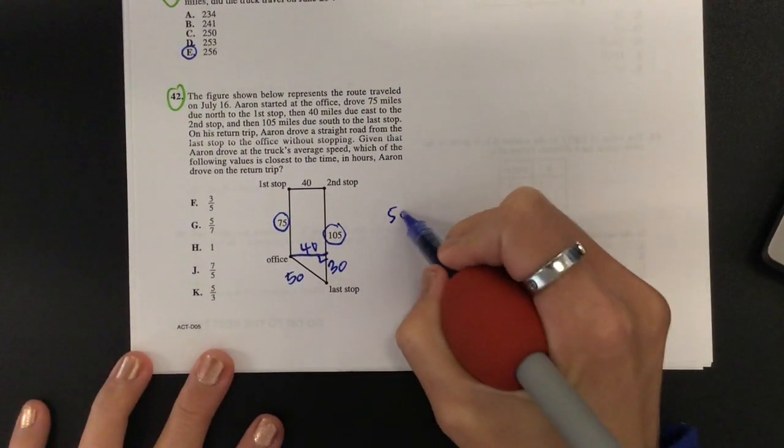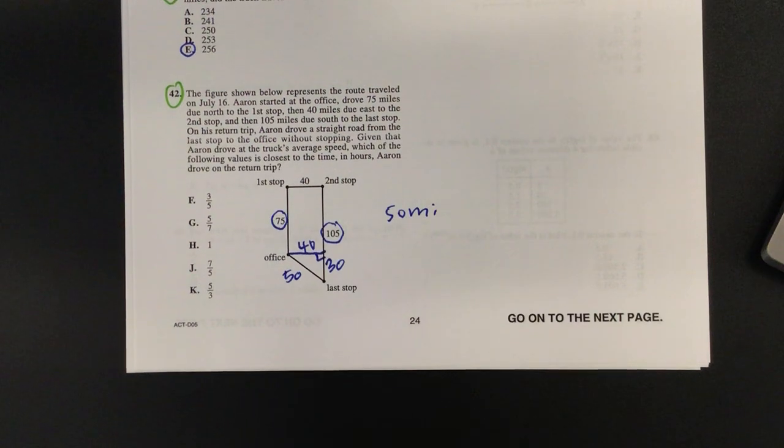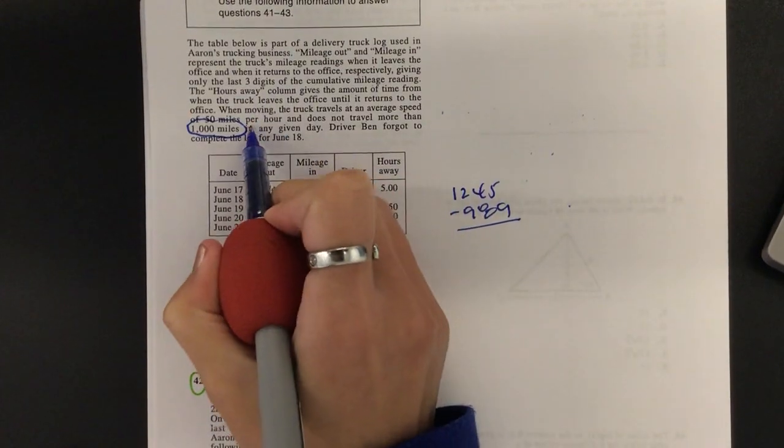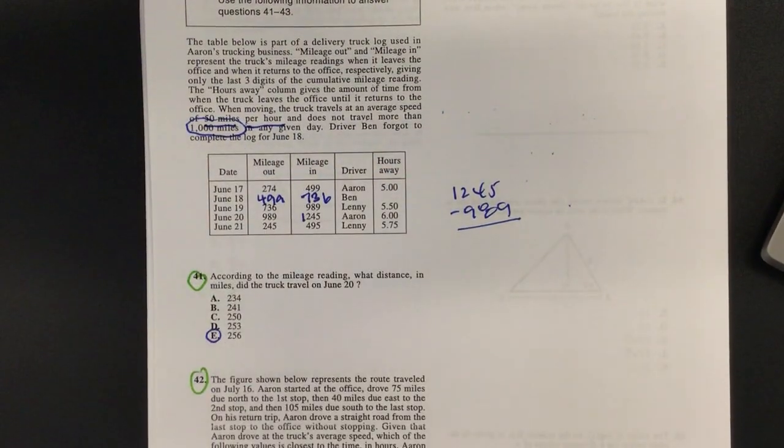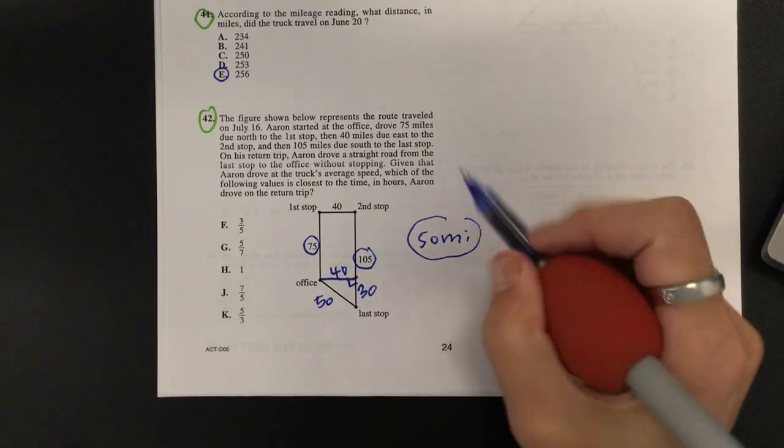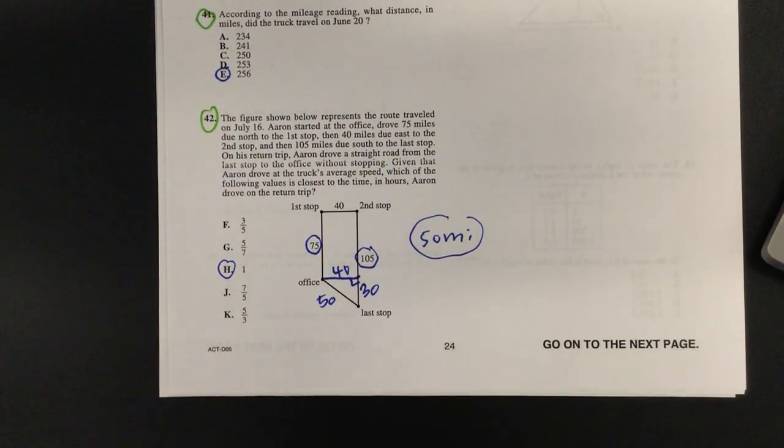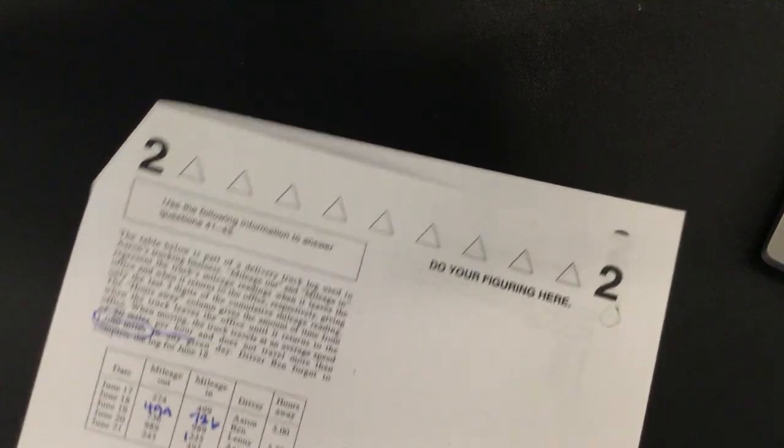Now, it is 50 miles, but it's asking us how many hours. So let's go back to our original scenario. It says, for every hour, how many miles are we driving? 50 miles? So to get to 50 miles, that would be 1 hour, H. Okay, now let's go on to number 43. Okay, Ari, let's read number 43, please.